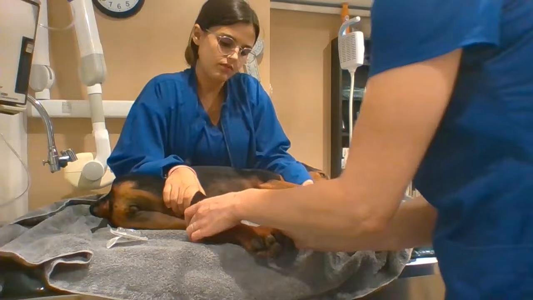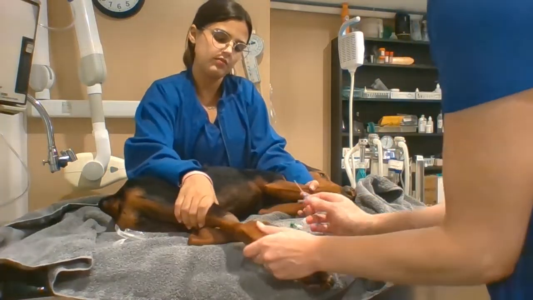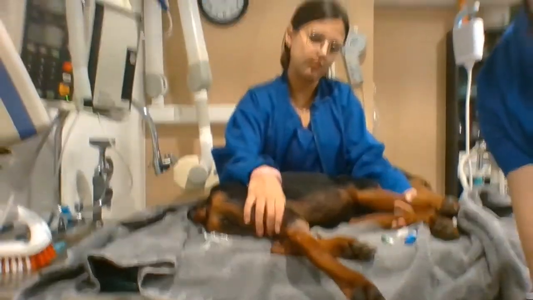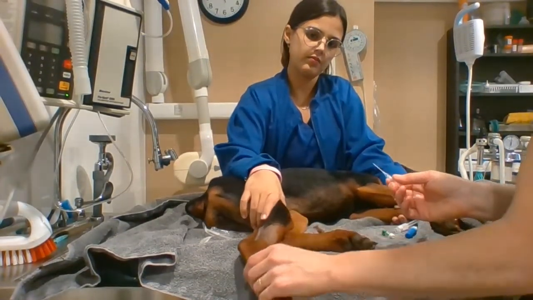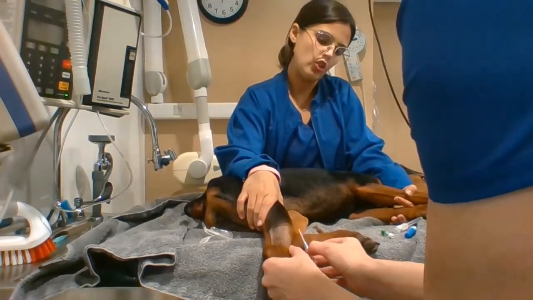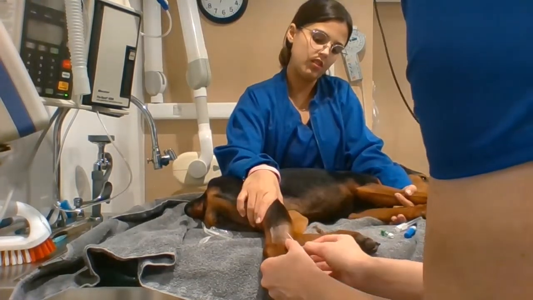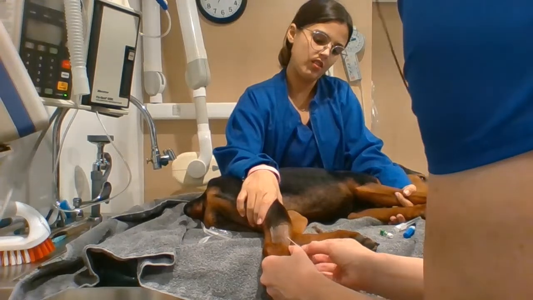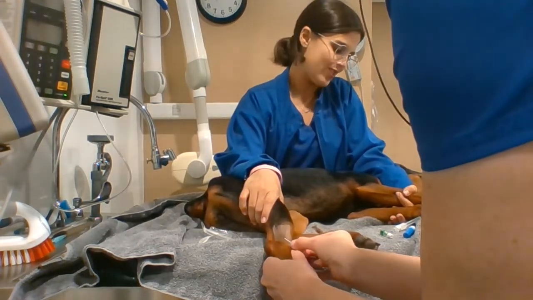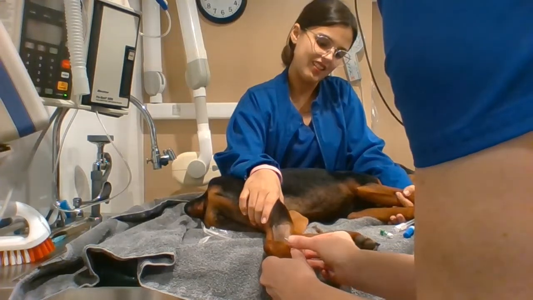So let's scoot her towards the camera. Man, it's so hard to position this. Yeah, put her leg out like that. Yeah, right like that. Excellent. All right, and then hold off. Yep, perfect. All right, you're not going to like this. She's going to wiggle. It's going to hurt. Oh, good girl. You're so good. Aren't you brave?